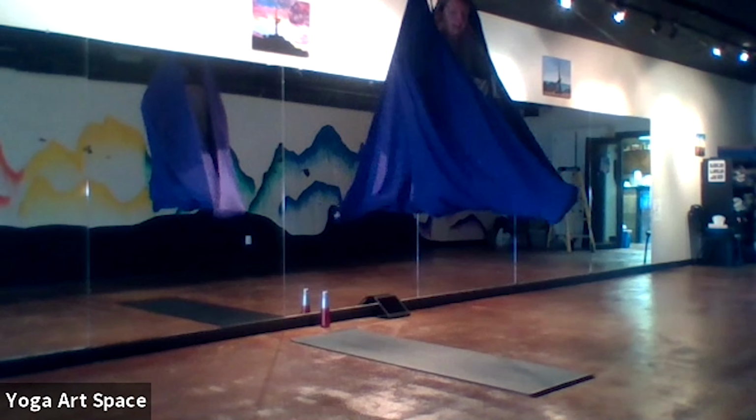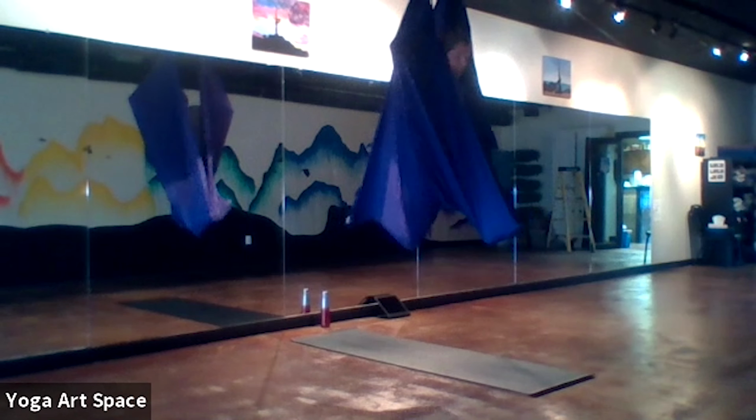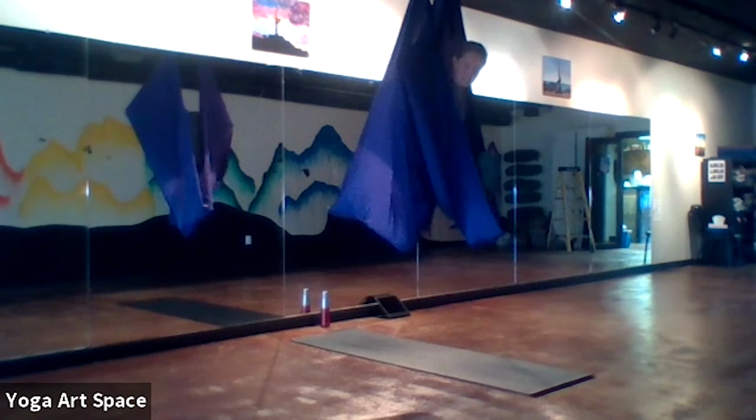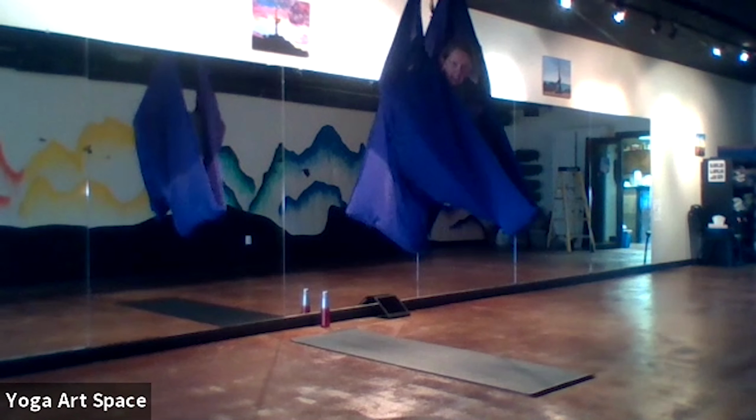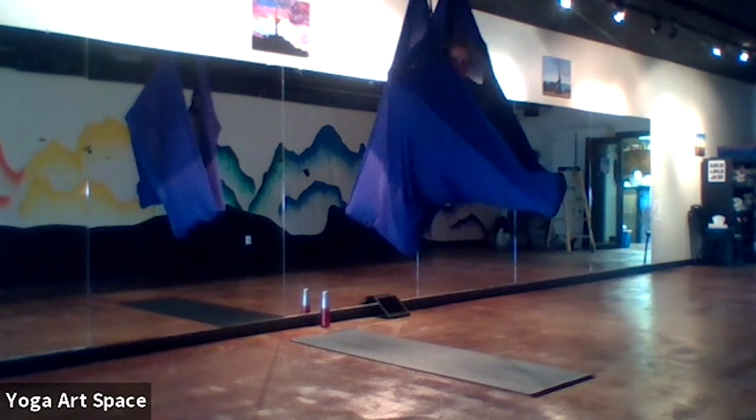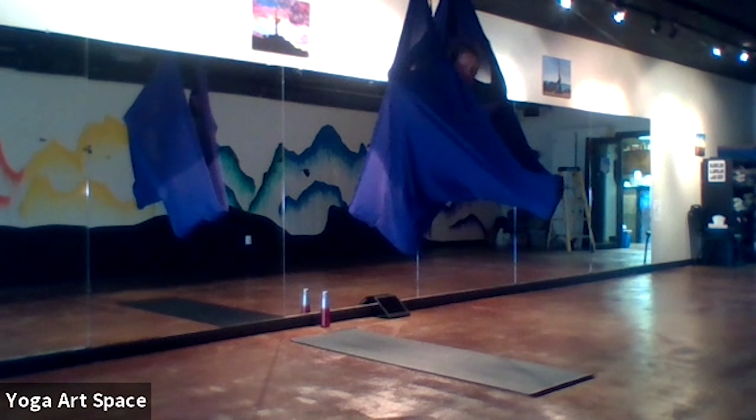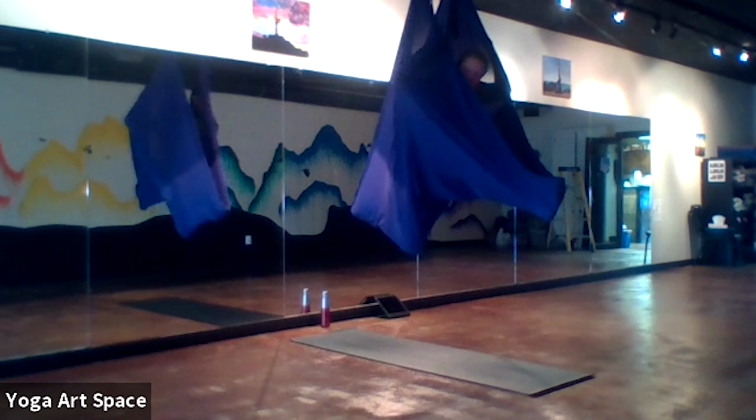Another good inhale. And with the exhale, drop the back knee down onto the fabric. So you're kneeling on the back knee. Your front leg straightens back out. And here's a chance to relax even deeper into the front hamstring.